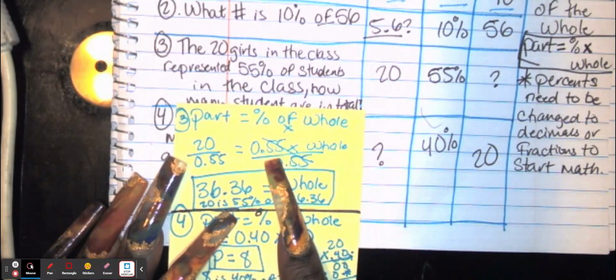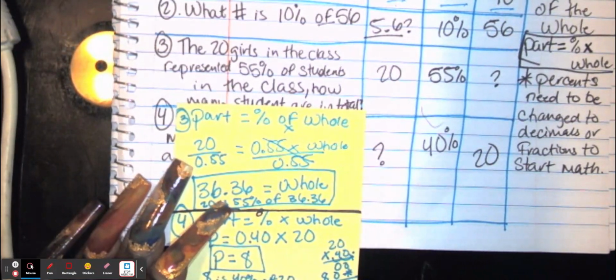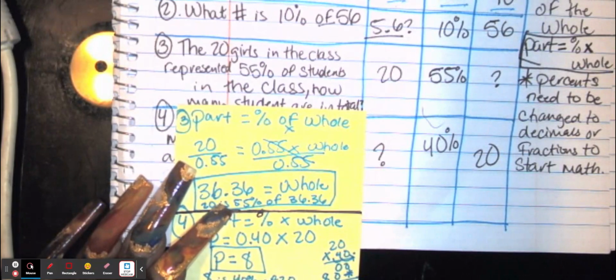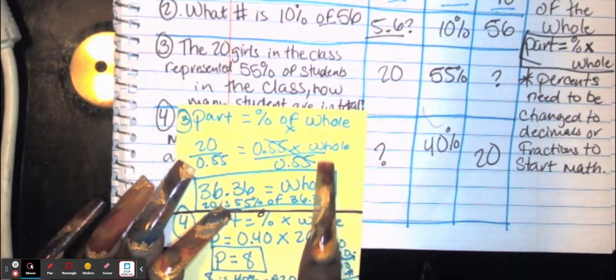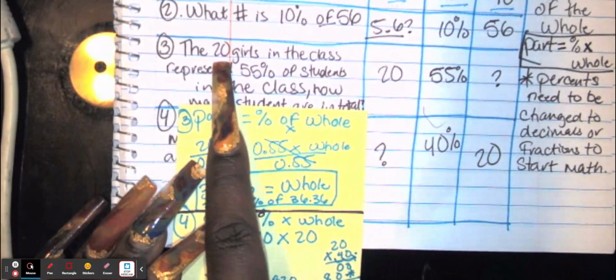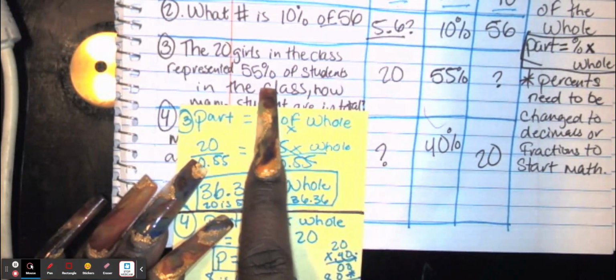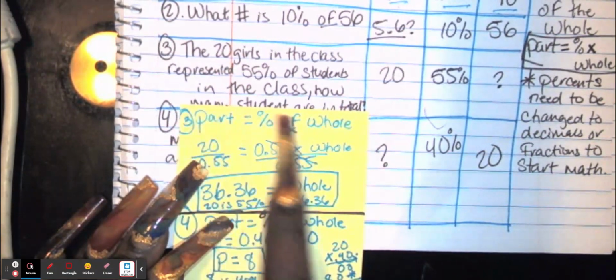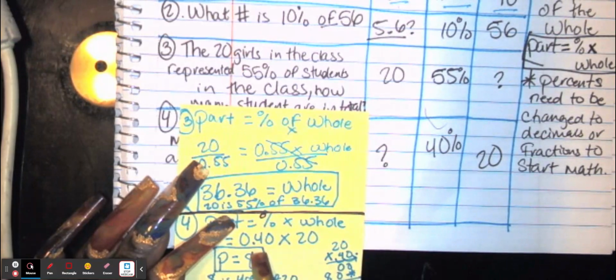55%. Of course, I made that into a decimal. That is my percent. And we don't know the whole because that's what we are trying to figure out. Because only 20 girls in the class represent 55% of the students in the total class. So we are trying to find how many students there are in total.